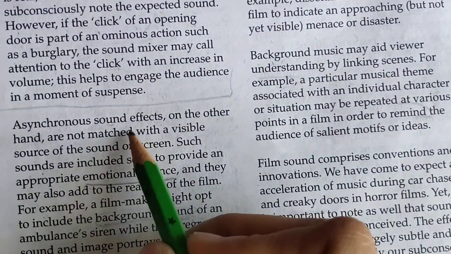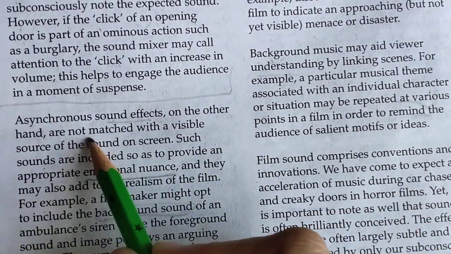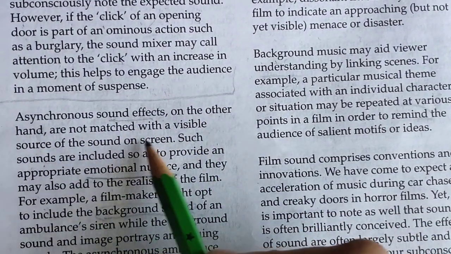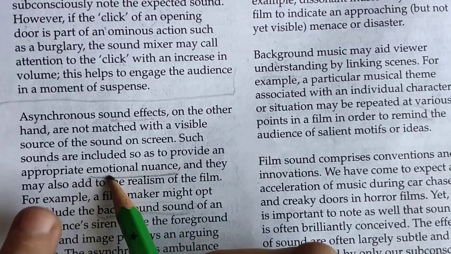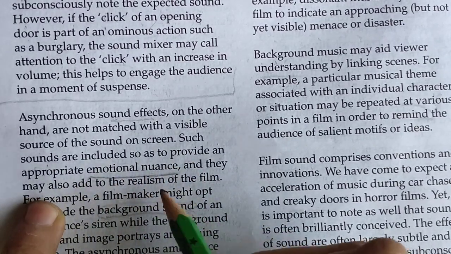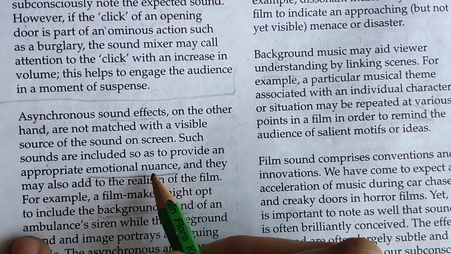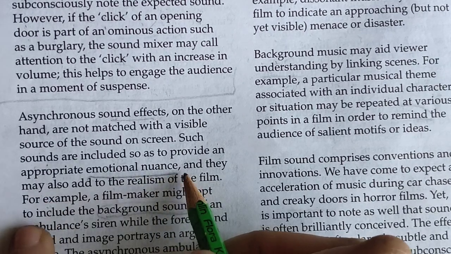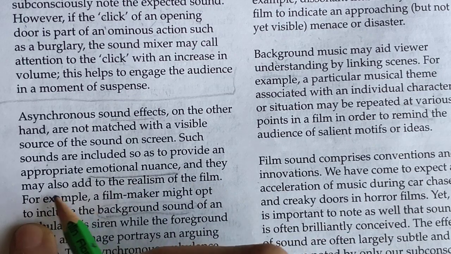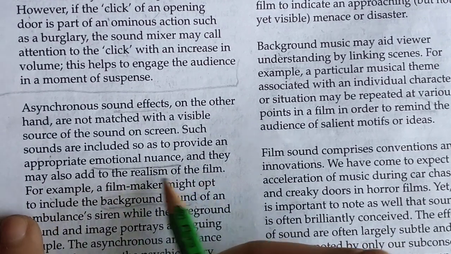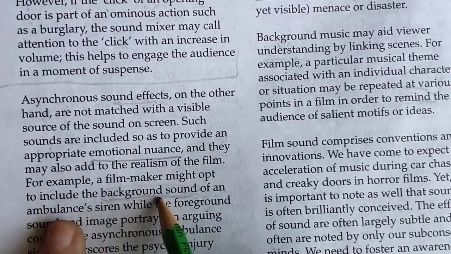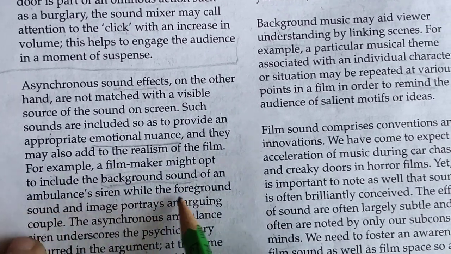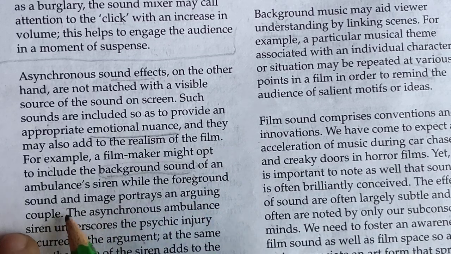Sound effects, on the other hand, are not matched with a visible source on the screen. Such sounds are included so as to provide an appropriate emotional nuance. Actually this is not nonsense, this is the word nuance, you can Google it. And they also add to the realism of the film. For example, a filmmaker might opt to include the background sound of an ambulance siren while the foreground sound and image portray an arguing couple.